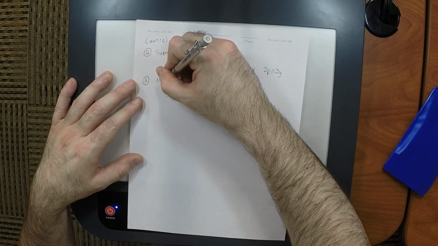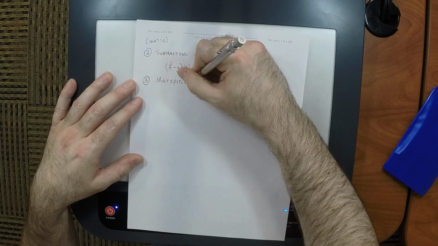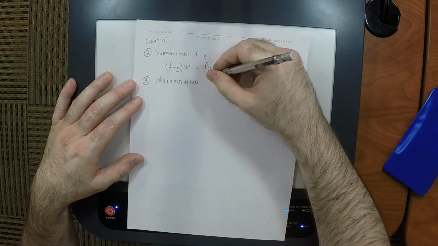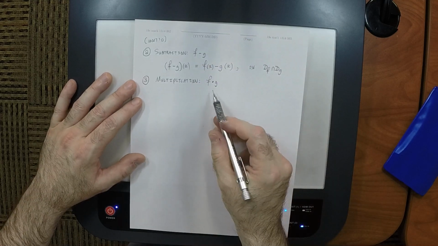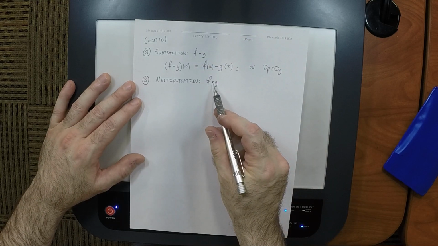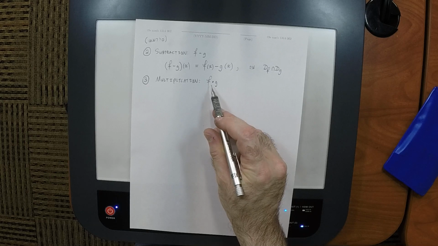We have multiplication. So that's f multiply g, and that is a solid dot. I've always written solid dots for multiply. If you think it's weird that I'm saying that, don't worry about it.